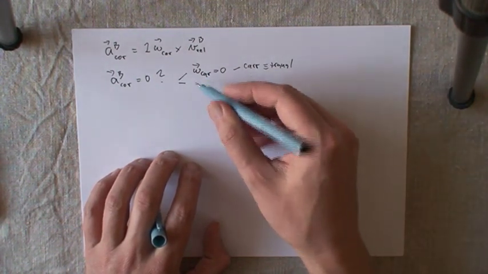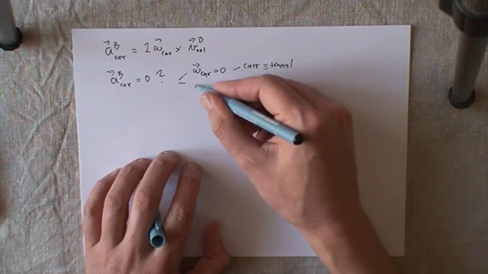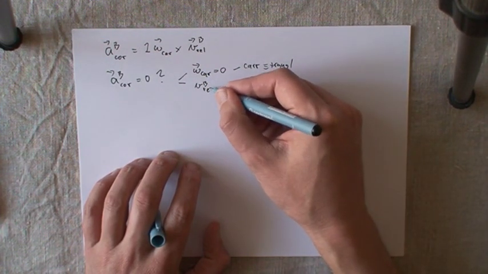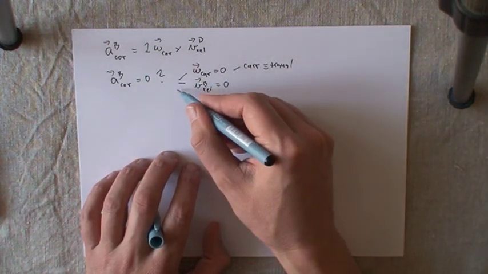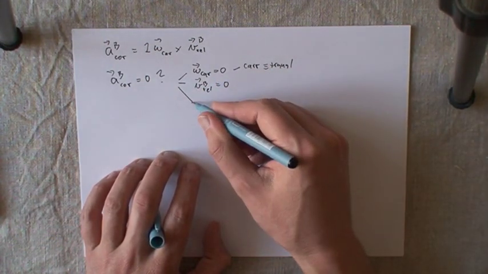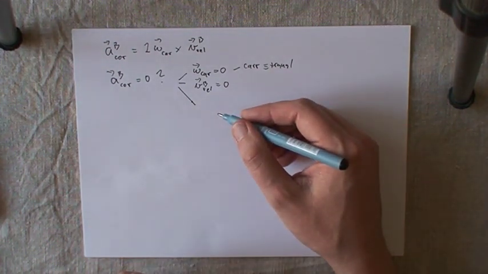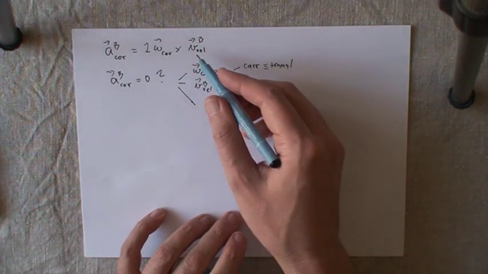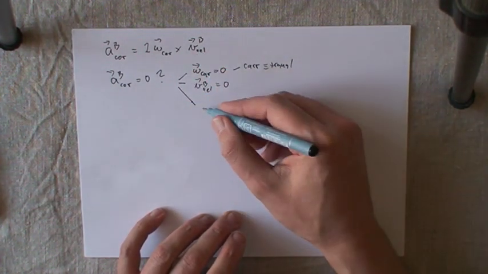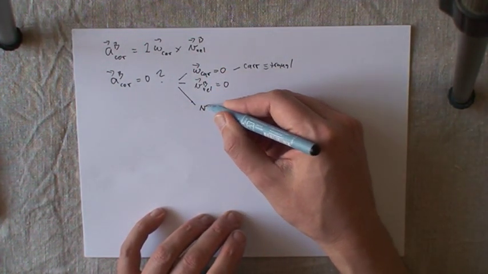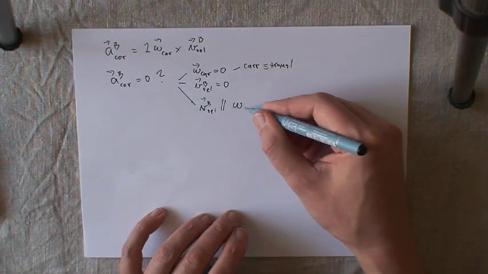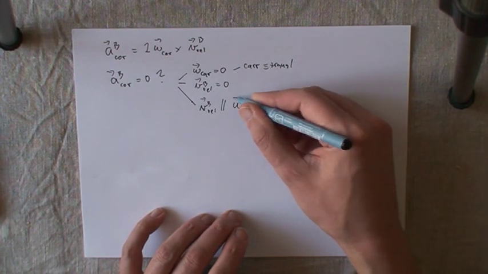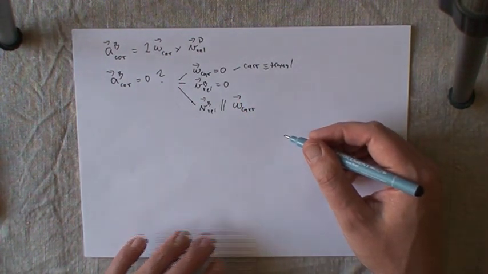Okay? Then when VB relative is equal to 0, well, if that's true, then we will not really have a combined motion, so this is more a theoretical case. And also when these two vectors are parallel. So when VB relative is parallel to omega carrying. Okay?